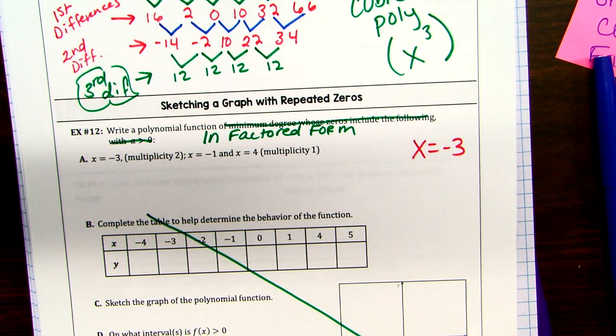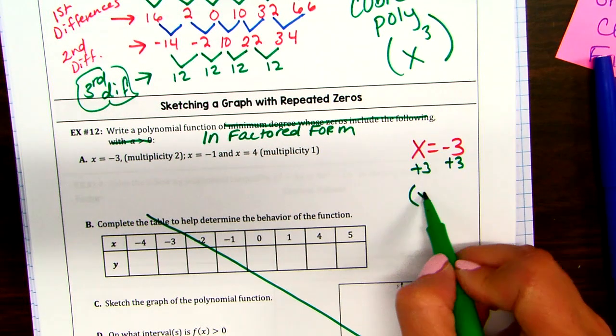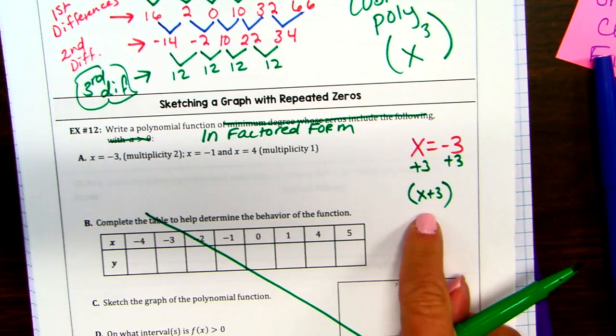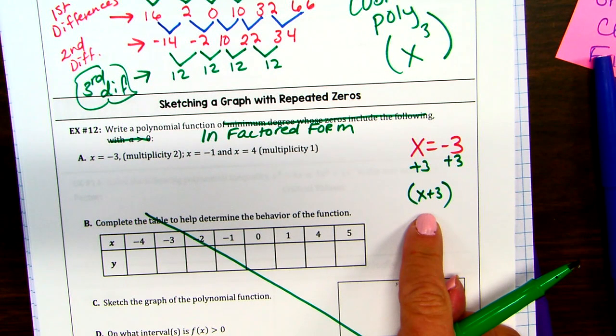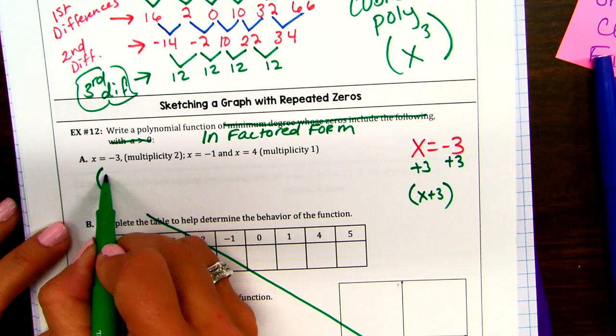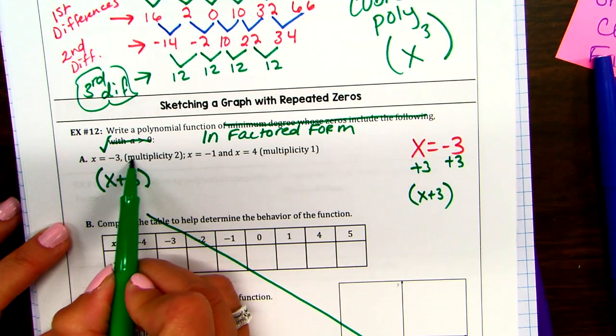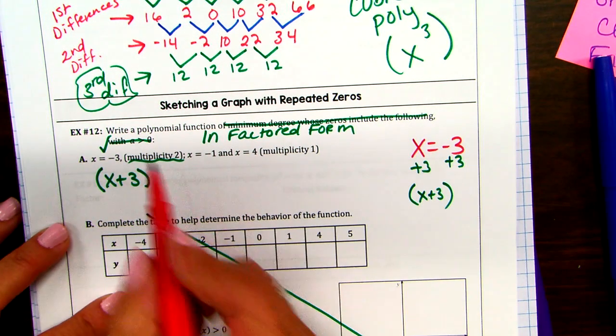Add 3 to the other side. Yeah. And just think of what you're doing. You're going in reverse. If I gave you this as a factor and I said, what's the 0, you would set it equal to 0 and solve it. So we're just undoing the solving of the equation. So x plus 3 is one of our factors. It has a multiplicity of 2. What's that going to do to this x plus 3?